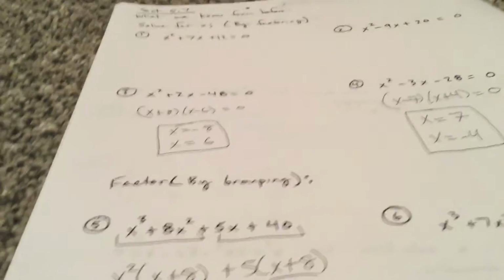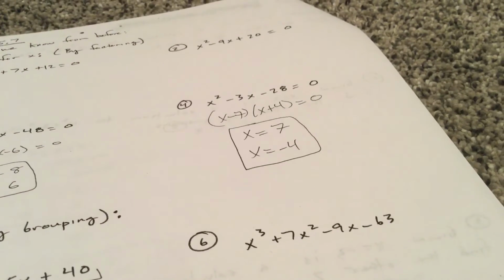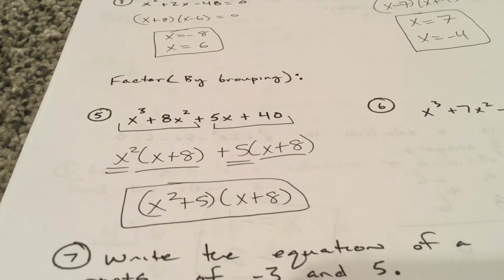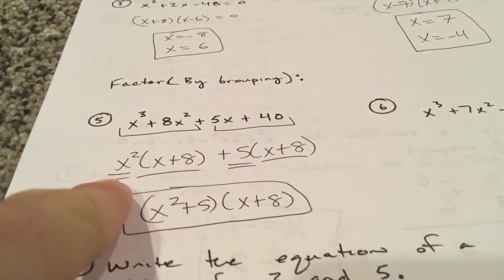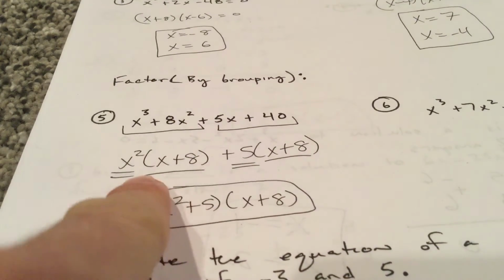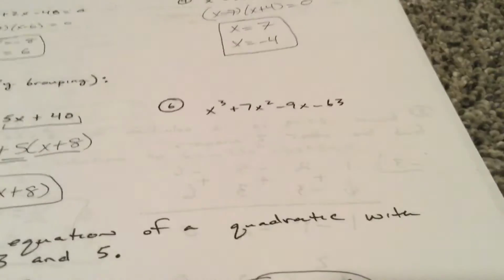5.7, just factor, and then set it equal to 0. What we're going to do here is factor by grouping, all right? We're going to take out the x squared that they have in common, bring down that positive 5, take out the 5 they have in common. So x plus 8 goes in one parenthesis, and the x squared plus 5 goes in the other.